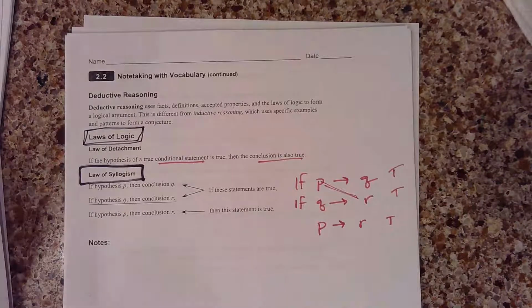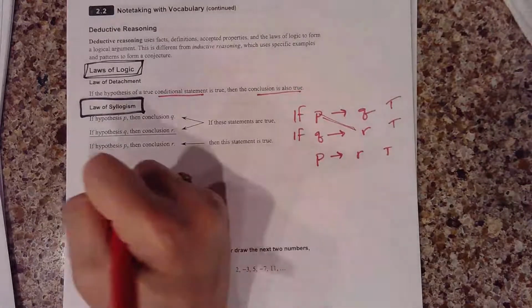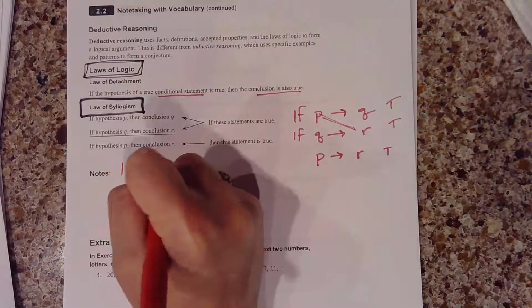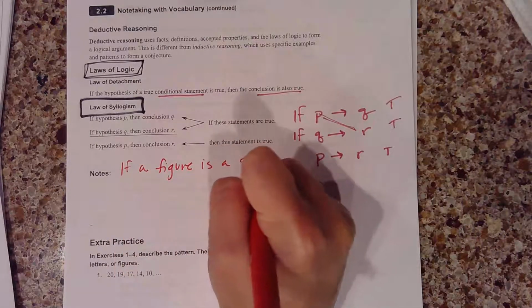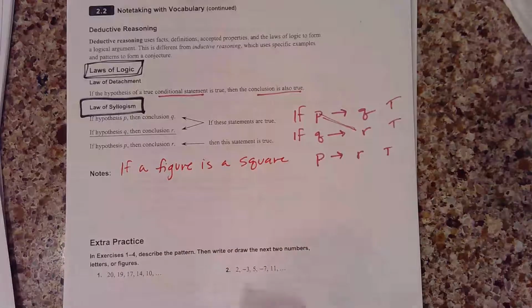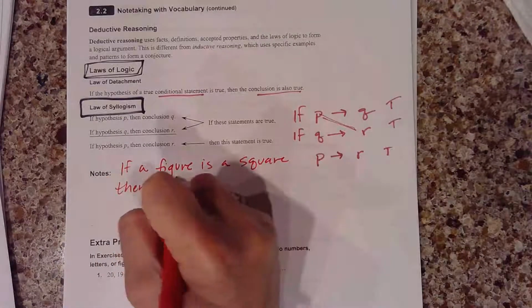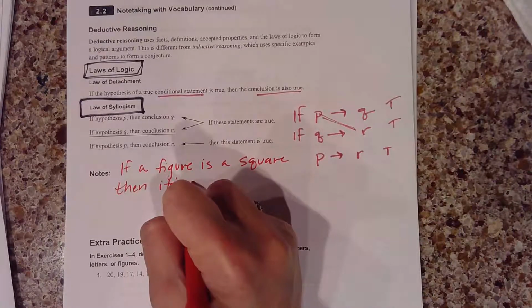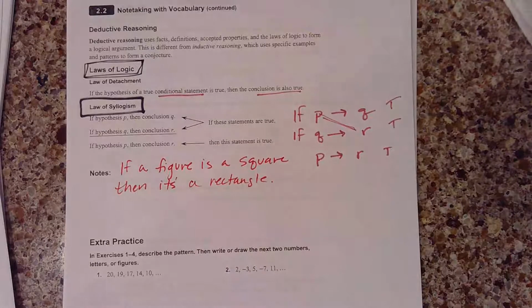Let's put this in a way that is more geometric. Let's talk about quadrilaterals. We'll talk about if a figure is a square, think about what you know about squares, right? Then it's classified as a rectangle. Is that a true sentence? If a figure is a square, then it's also a rectangle. And the answer would be yes.